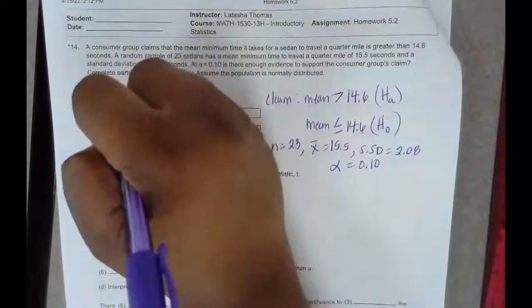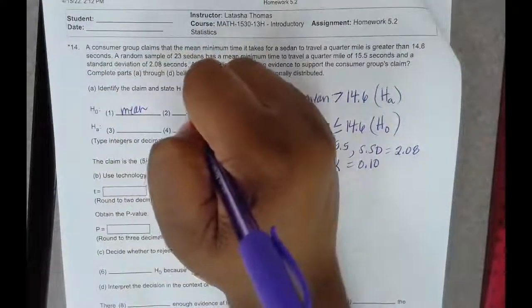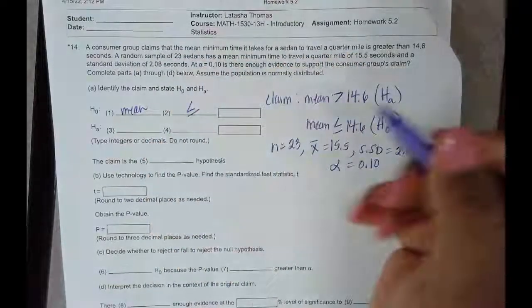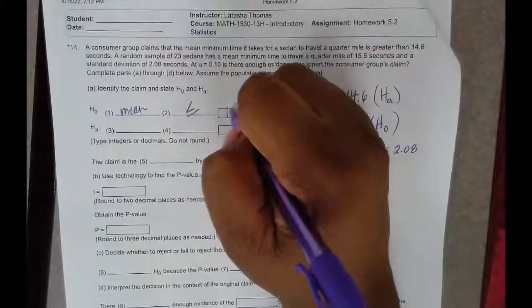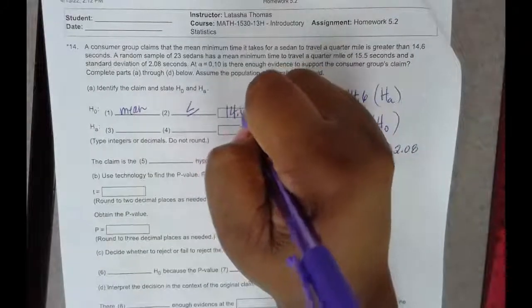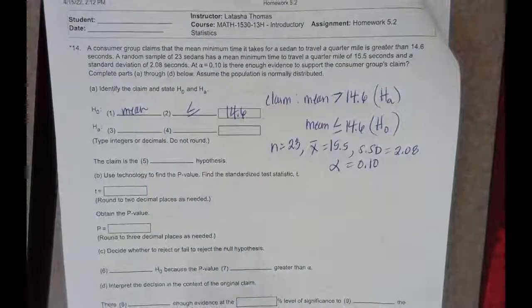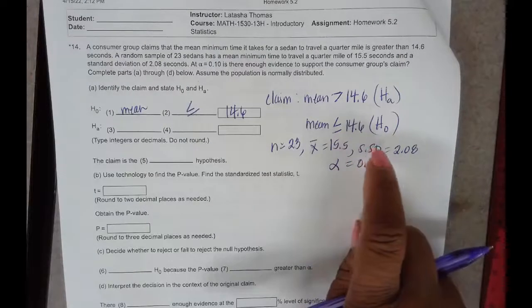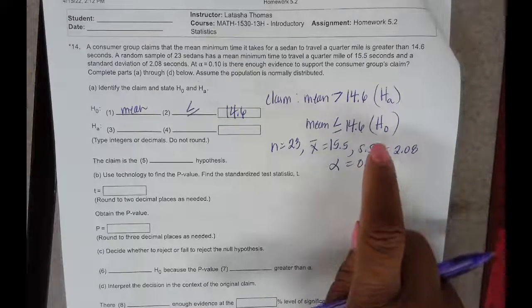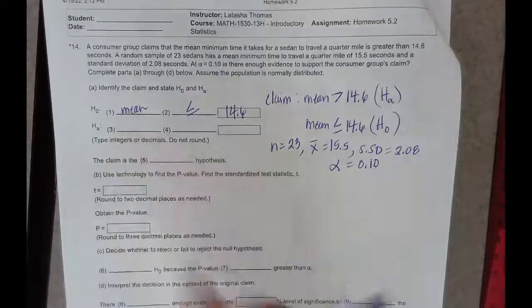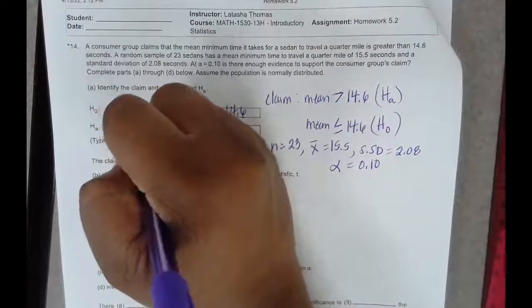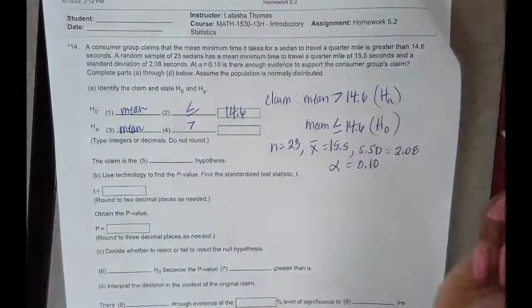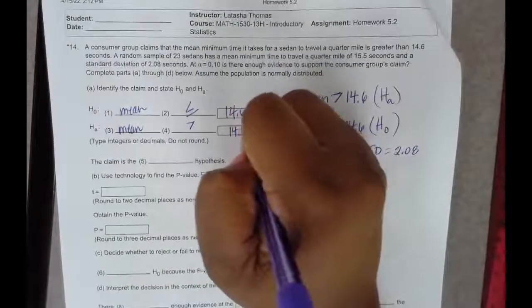Alright, let's update our paper here. So the mean, and look at the symbol, is less than or equal to 14.6. Notice there's no drop down for that one. You have to take that number from the context. Our alternative is that the mean is greater than 14.6.